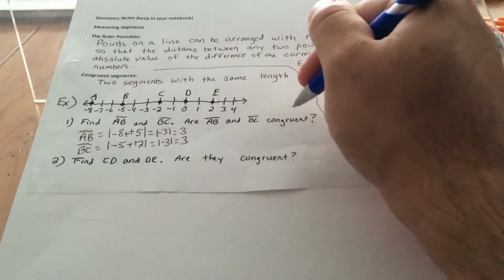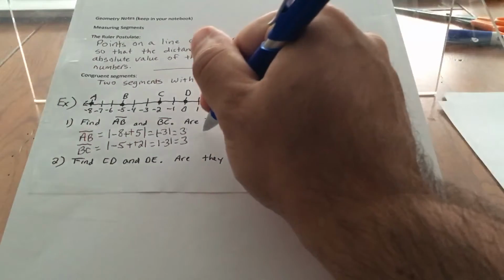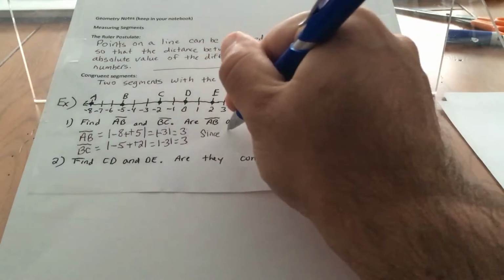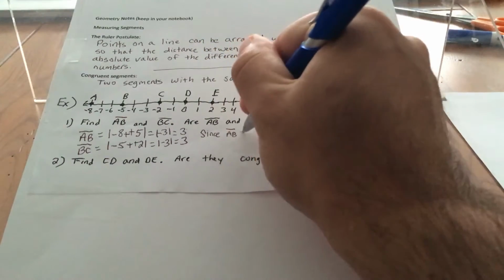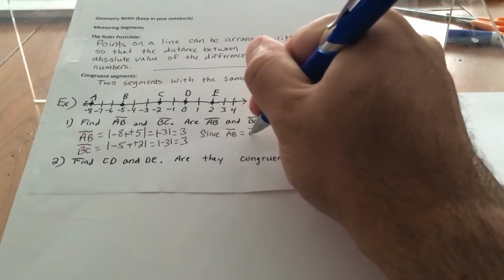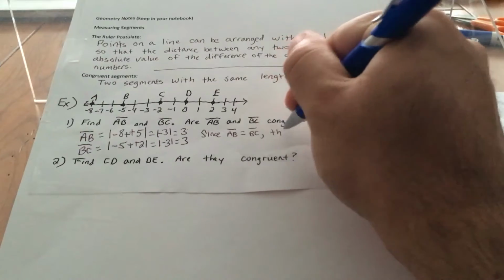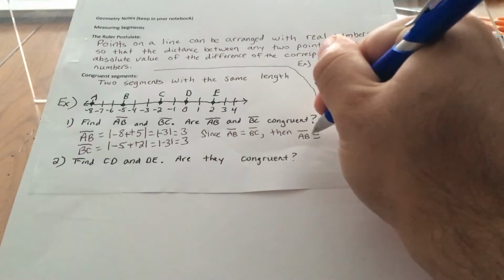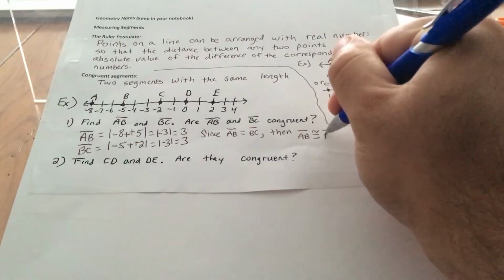So we can say, are AB and BC congruent? We can say, since segment AB is equal to segment BC, then segment AB is congruent to BC.